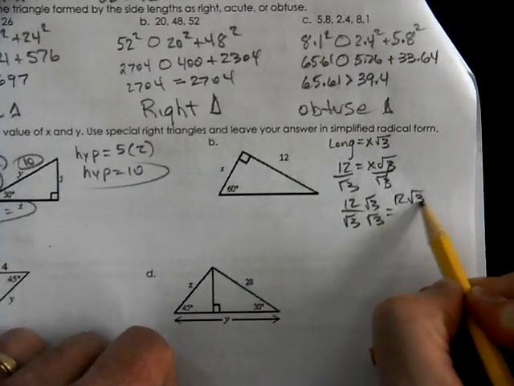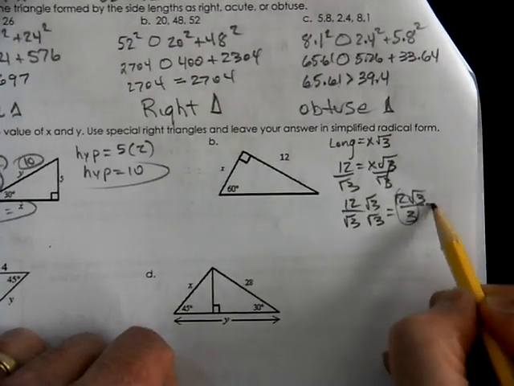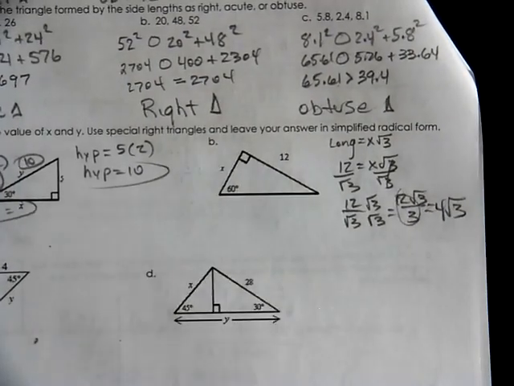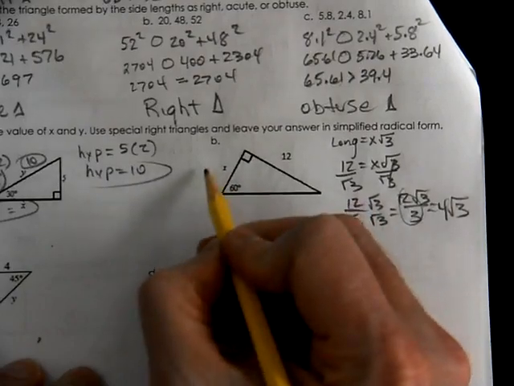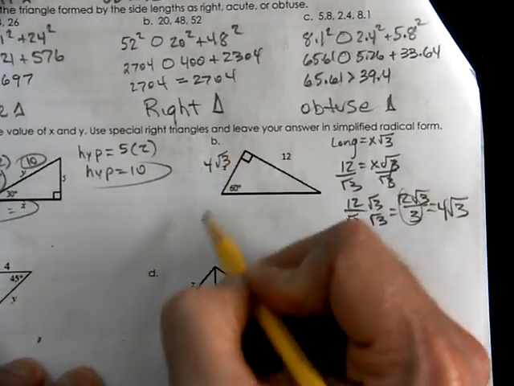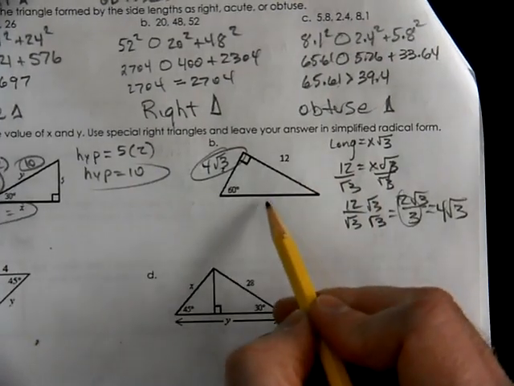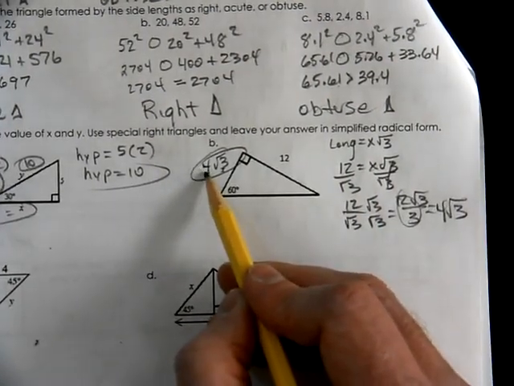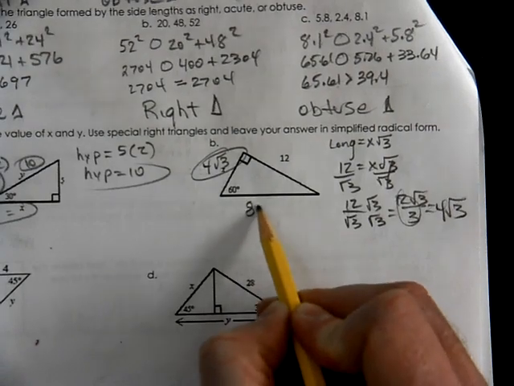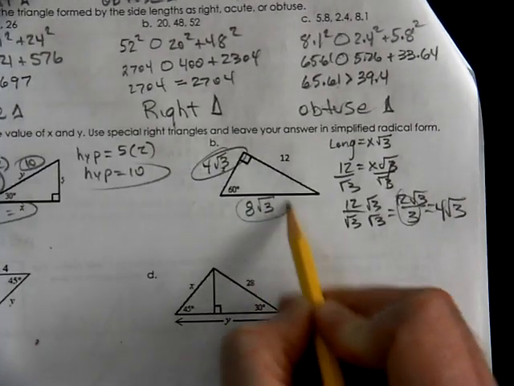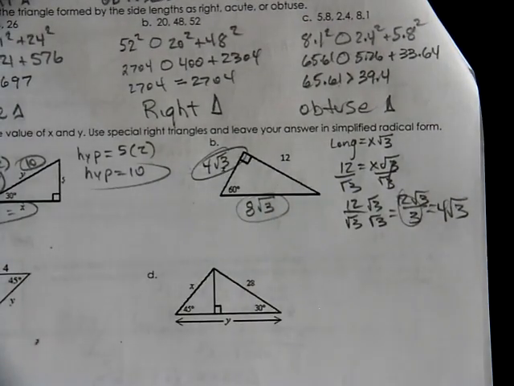This gives us 12 root 3 over 3, which is 4 root 3. That's the only side they're asking for. If we wanted to know the hypotenuse, we knew that we could double the 8. You don't need to double the 3. That would be the hypotenuse, because the hypotenuse is double the short leg.